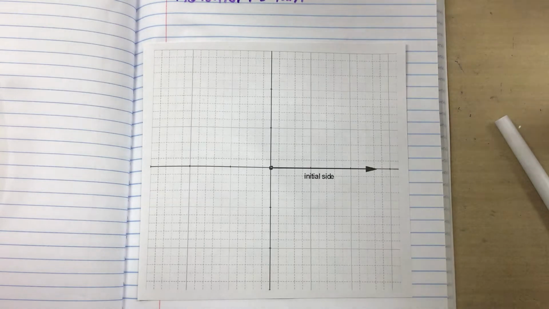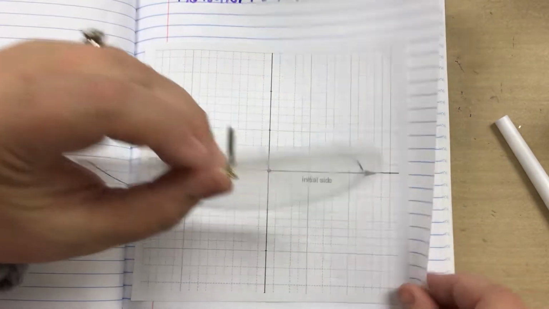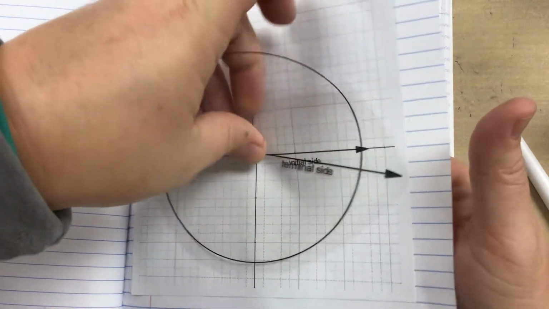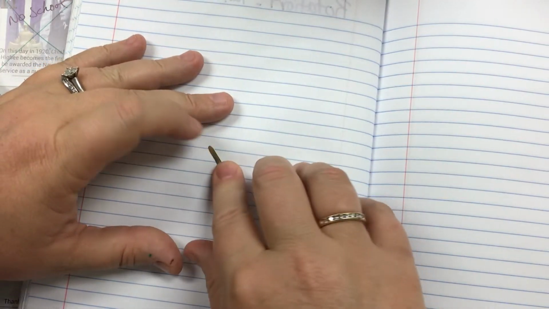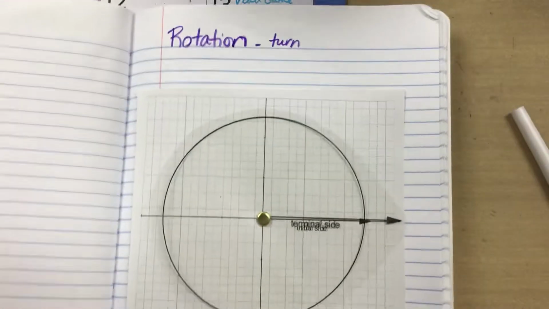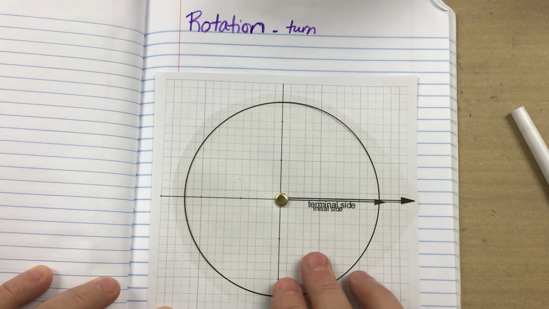I can use that to poke a hole for you if you like. Then take your transparency and brass fastener, push it through the hole at the origin, and then flatten your brass fastener on the back of the page. Okay, so now if you're looking at this, we can rotate our transparency.